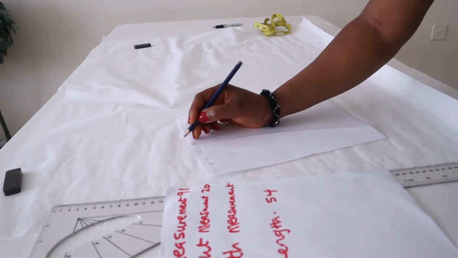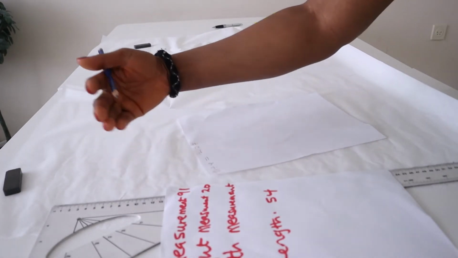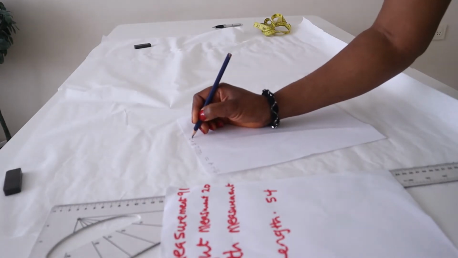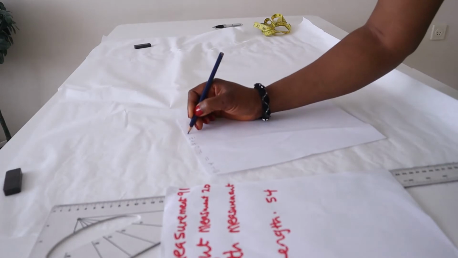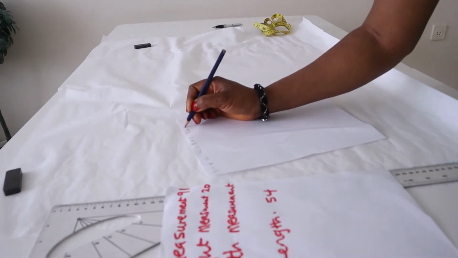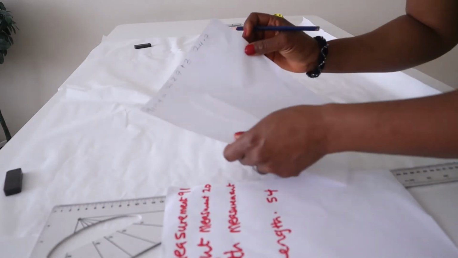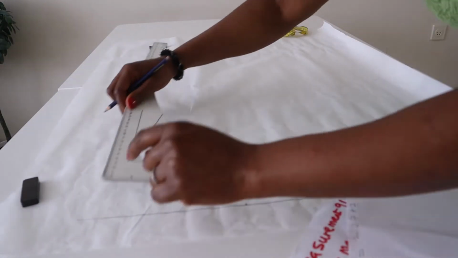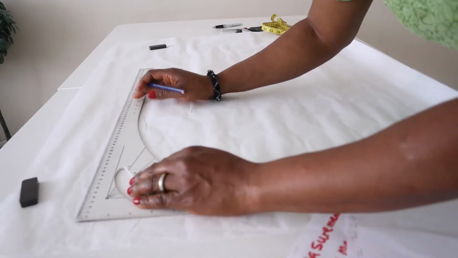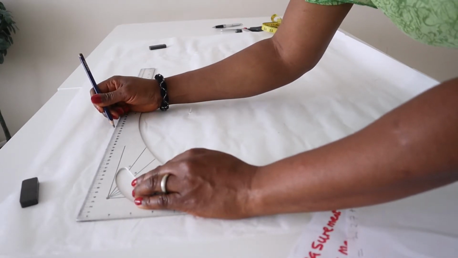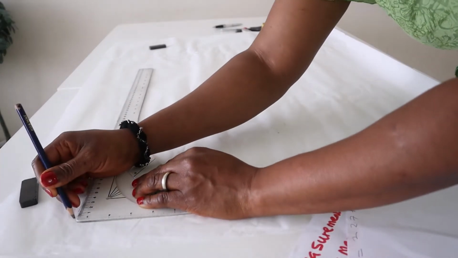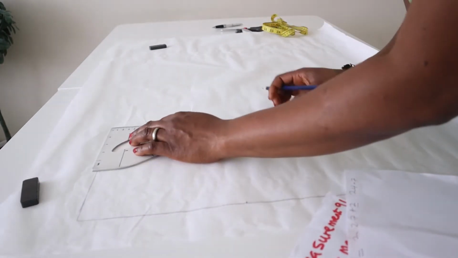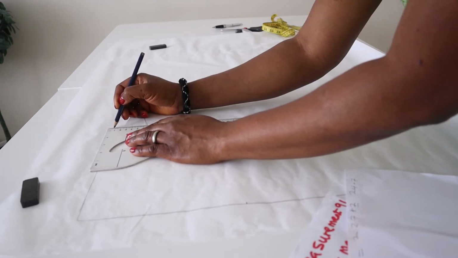Because we are going to add a dart on this skirt, we add an extra 2 centimeters for the dart, which gives us 24.7. Then we draw 24.7 here on the waist. And here we go up with 1 centimeter.